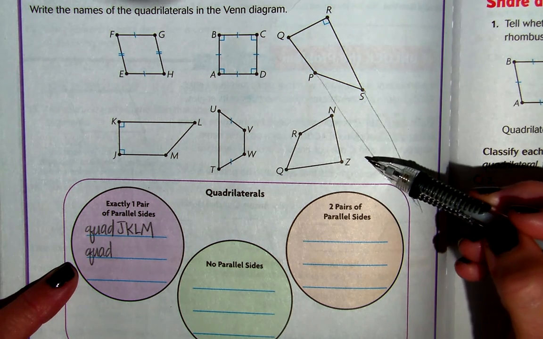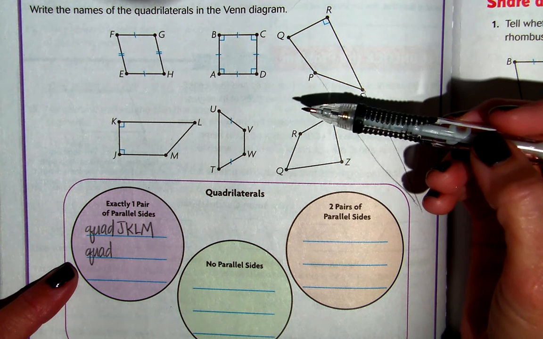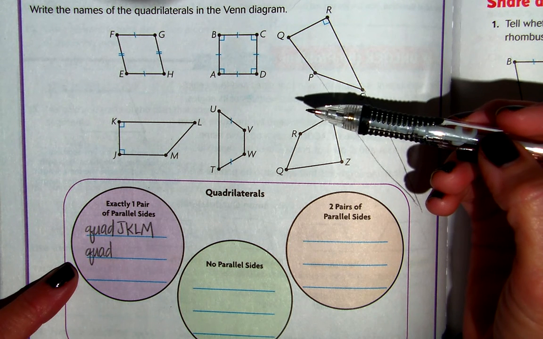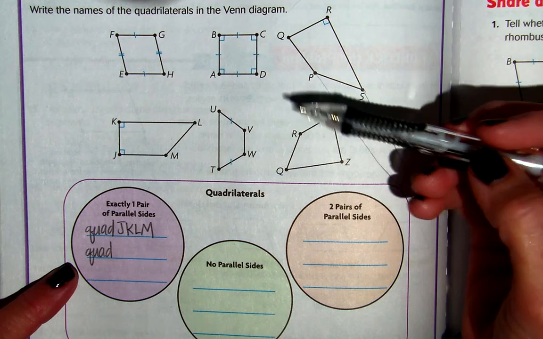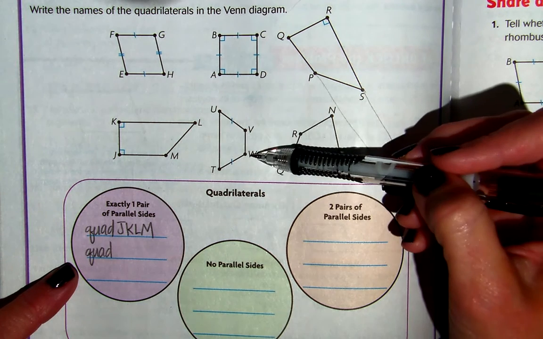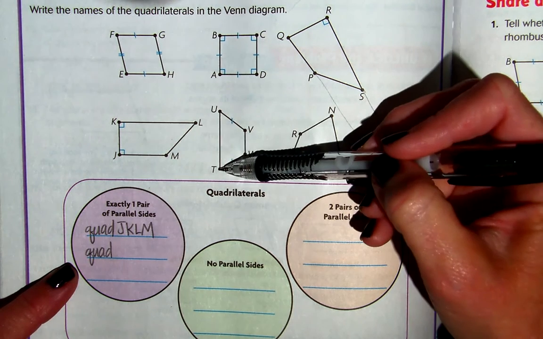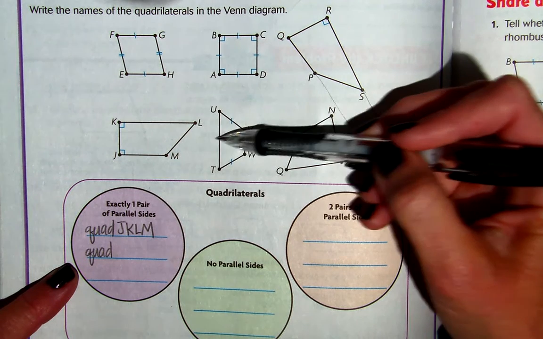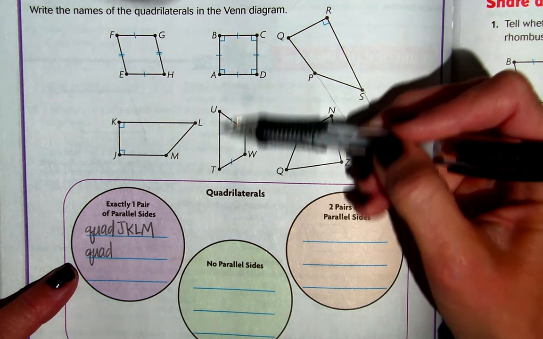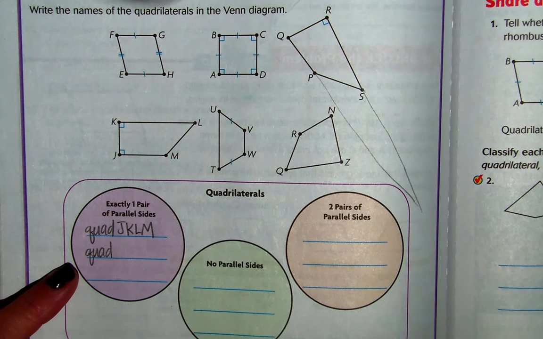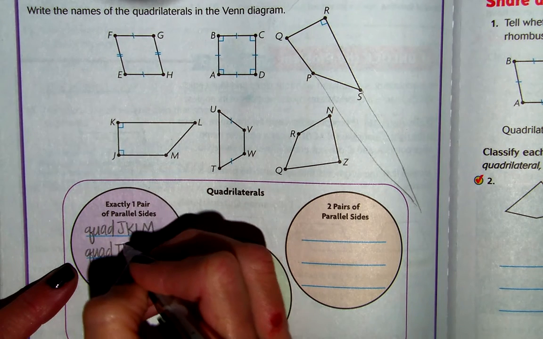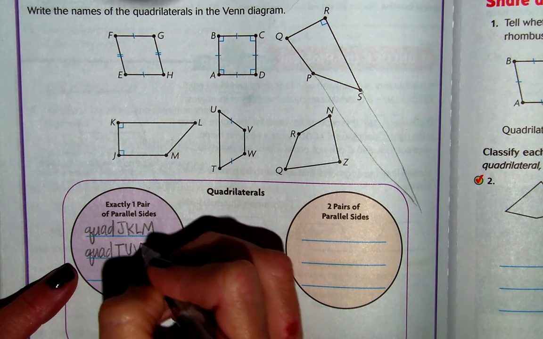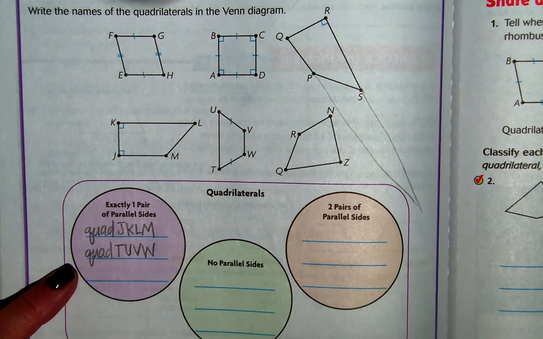The only other shape that has two parallel sides is quadrilateral TUVW. And that is because TU and WV are exactly opposite one another, and they're both going in a straight line. And so they will never intersect, which means that quadrilateral TUVW is your other quadrilateral that has exactly one pair of parallel sides.